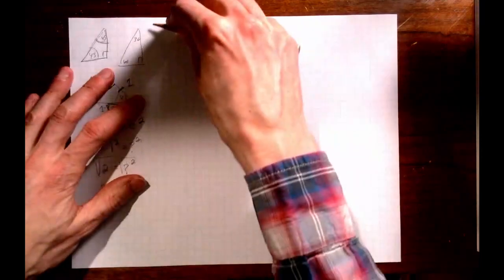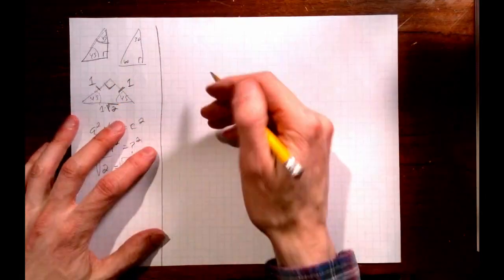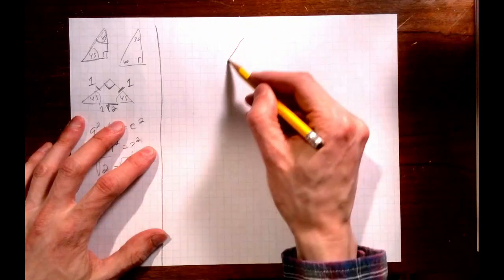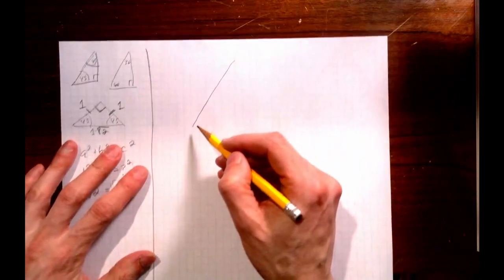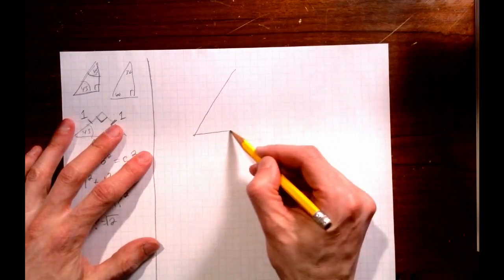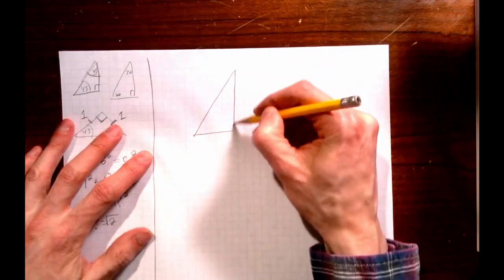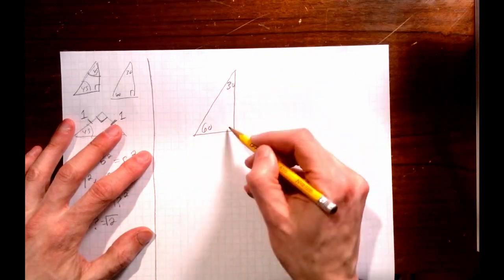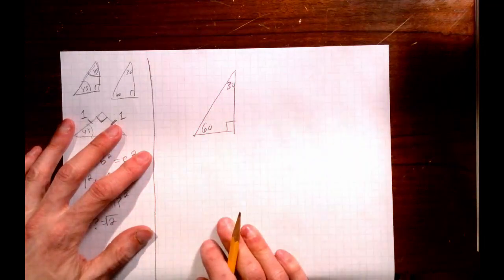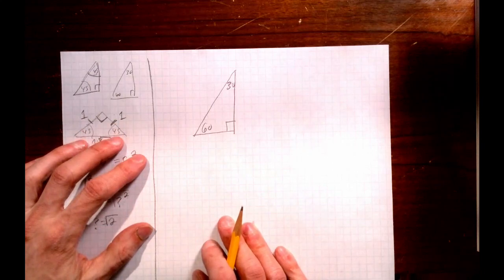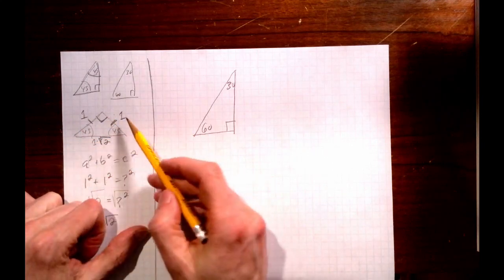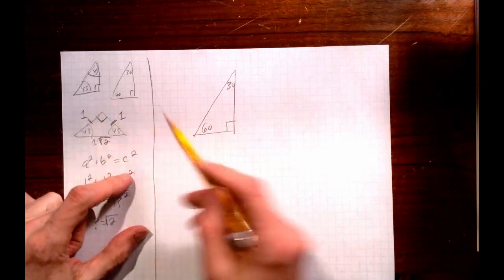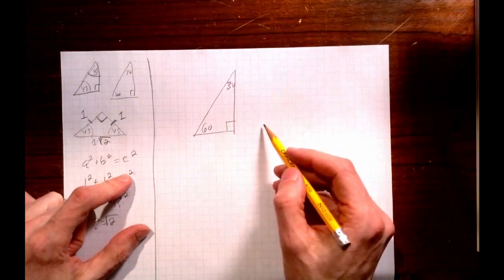Alright, let's look at good old 30, 60, 90. I'm going to draw it a little bigger, pull it down here. So, looking at this, I kind of wish there was some isosceles-ness going on over here, but there's not.